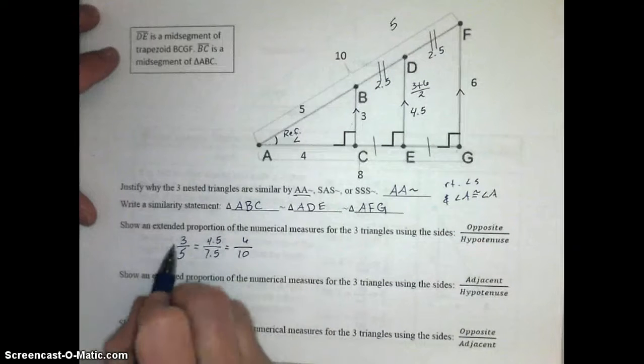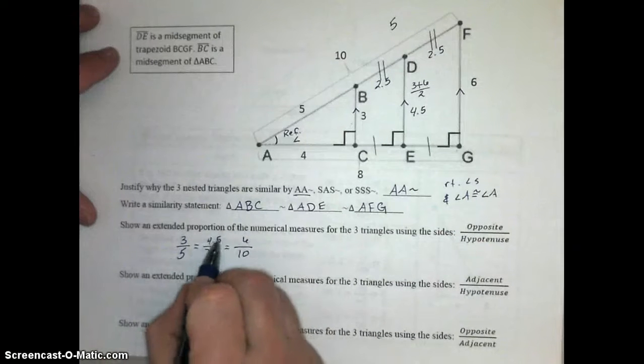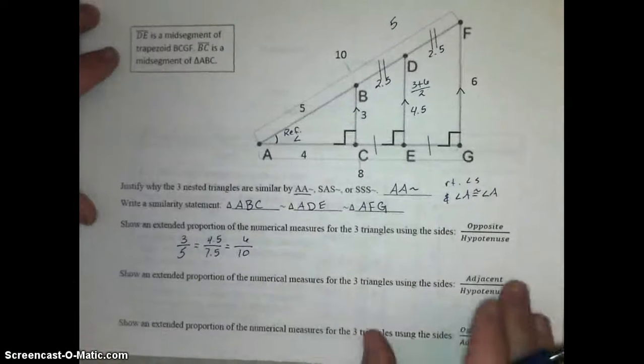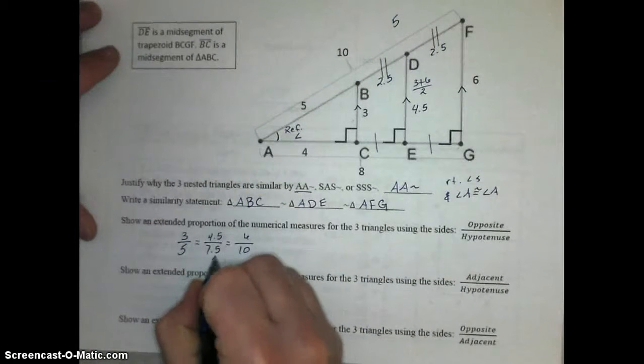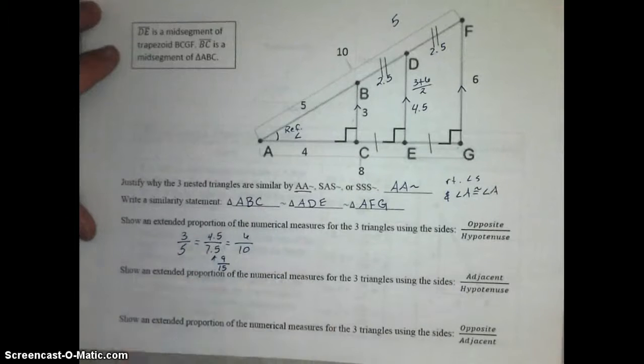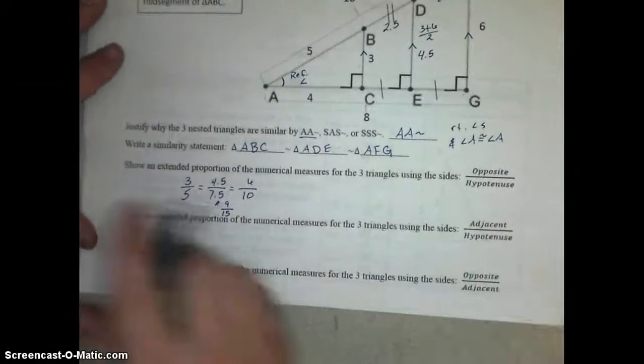Well, we know 6 over 10 is the same as 3 over 5. If you wanted to reduce 4.5 over 7.5, you would get the same thing. You could just as easily multiply both of these by 2 and get 9 over 15. If I divide each of these by 3, I get that ratio. So those are all equal.